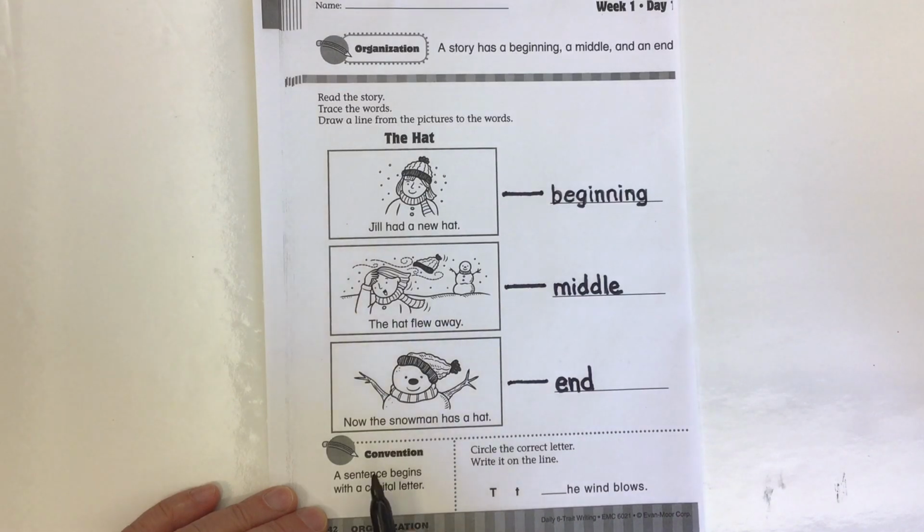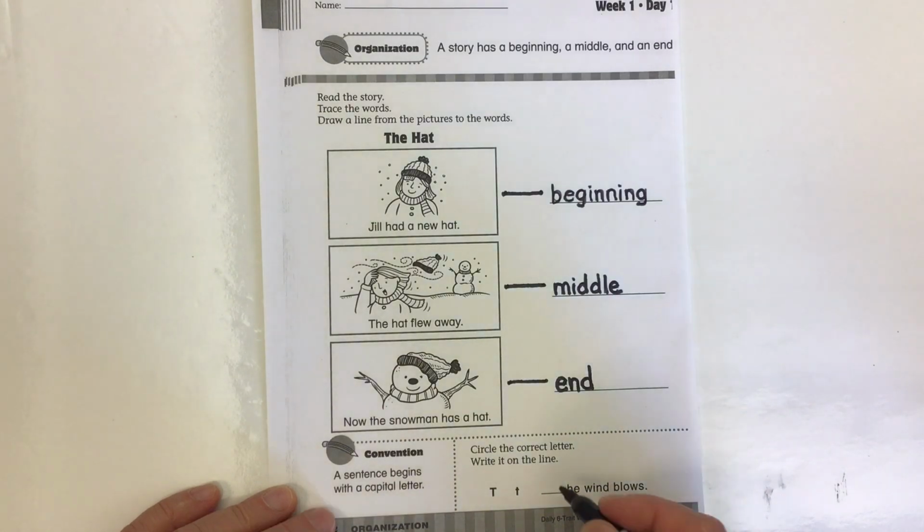At the bottom here it says convention. A sentence begins with a capital letter. Circle the correct letter and write it on the line. Do we need a capital T at the beginning of our sentence or a small t at the beginning of our sentence? Well, we know a sentence begins with a capital letter. That's a big letter, a capital letter. So we need the capital T to go in here.